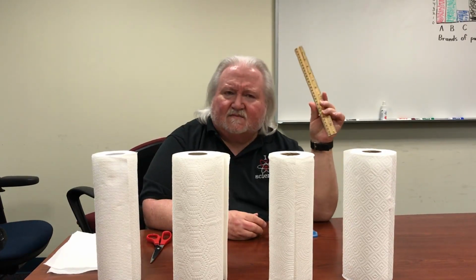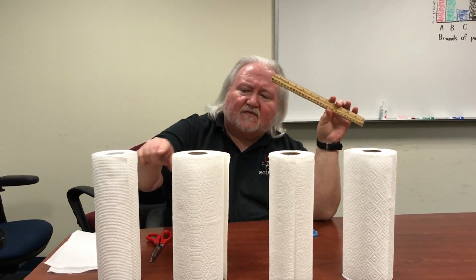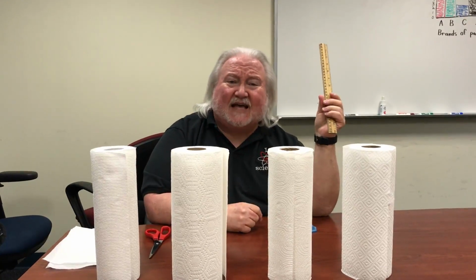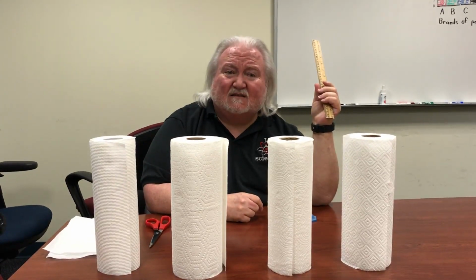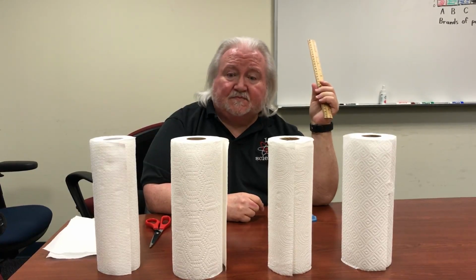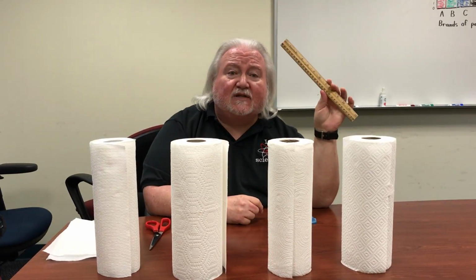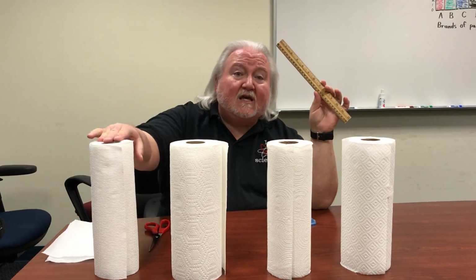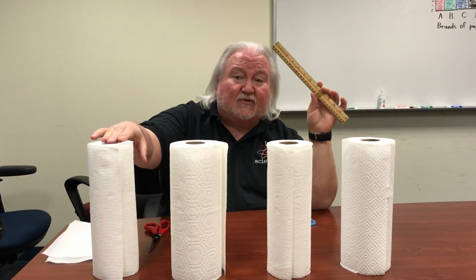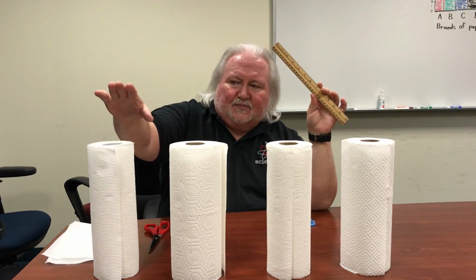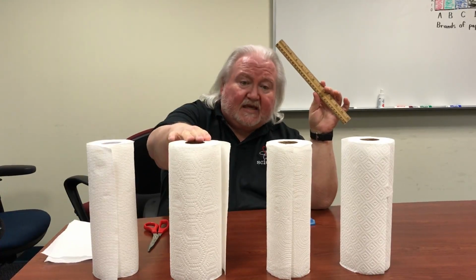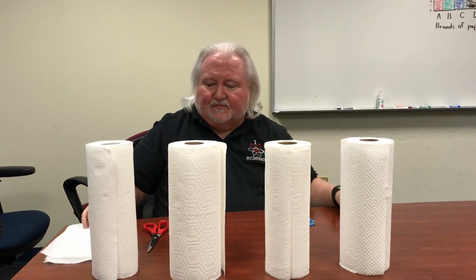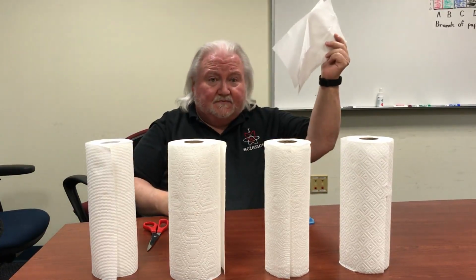What's the ruler for? Do you think if I tear off a sheet of each of these that they will be the exact same size? No. We want to make sure these are cut the same size. You're going to cut 3 samples, 3 sheets, 3 trials of A, 3 of B, 3 for C, and 3 for D. I've already done that ahead of time.